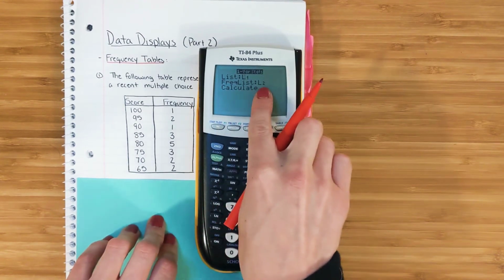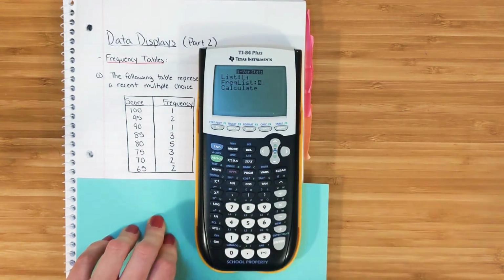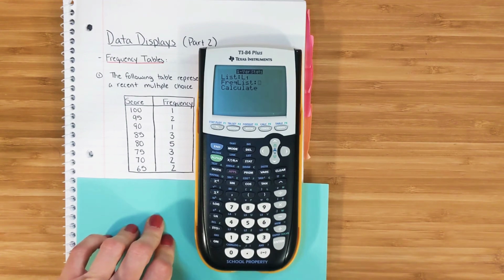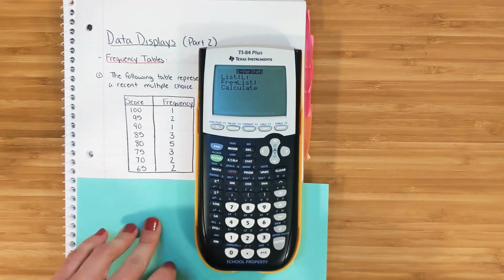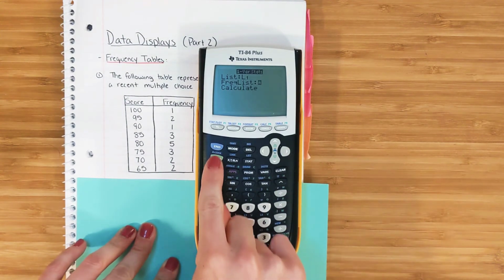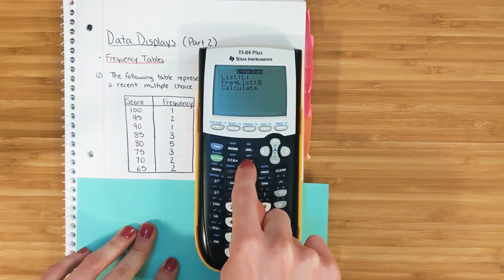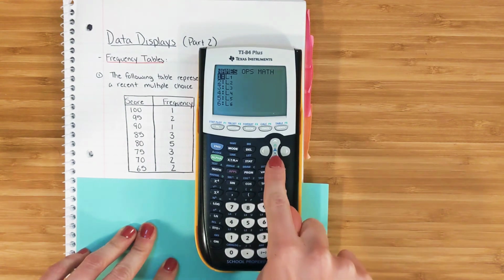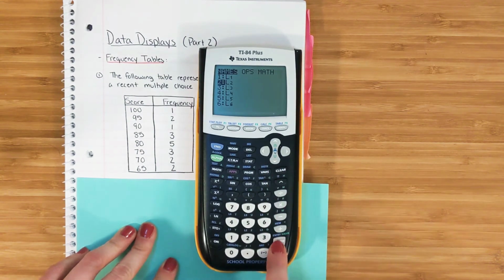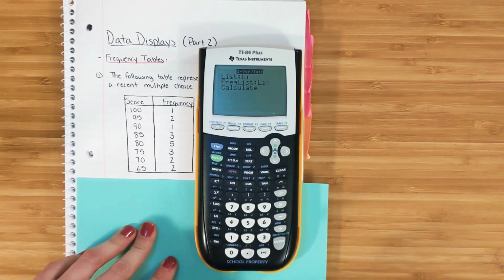So the frequency list is going to be L2. Now I'm willing to bet that most of you guys don't have that L2 in there. Yours is blank. So what we're going to do is choose a list. We're going to go to second and then hit the stat button because you'll see the word list written in blue above it. And then I'm going to choose L2 because that's the list where I put all my frequencies. So hit enter and then go down to calculate.